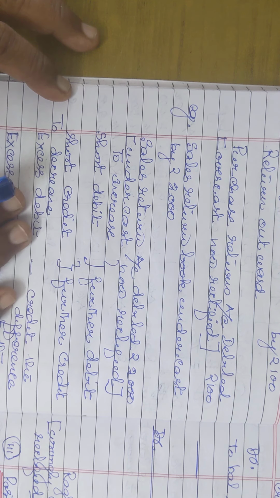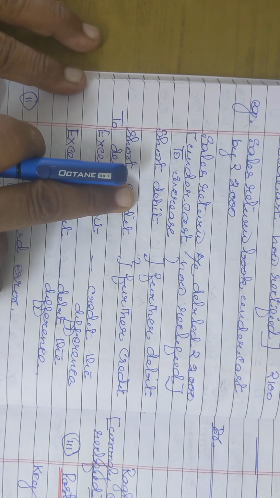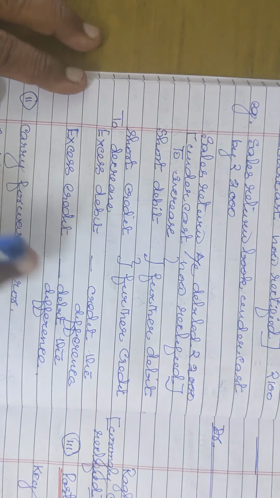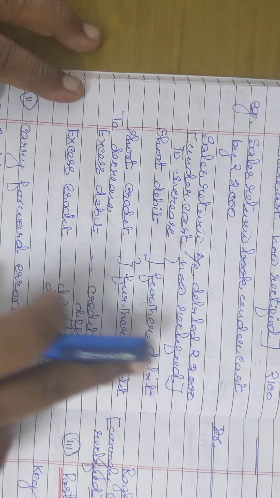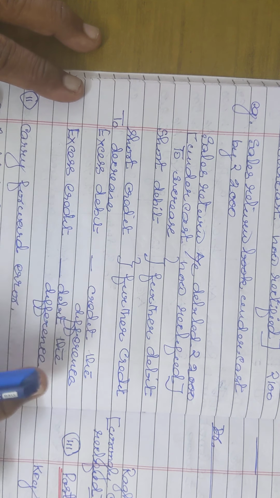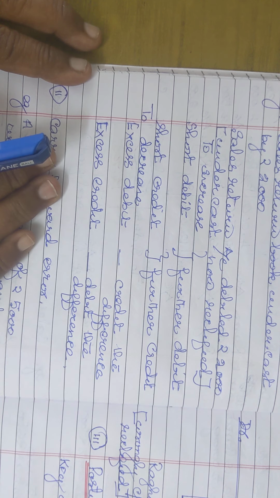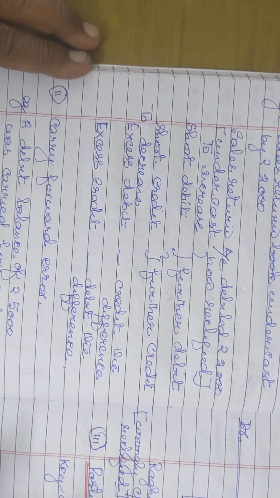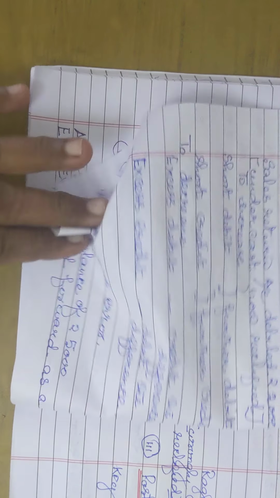Clear? So again I am explaining, if there is a short debit, you want to increase that debit, you put further debit. If you want to increase a short credit, you further credit that account. In order to decrease an excess debit, go to the opposite side with the difference amount. If it is excess credit, go to the opposite side, debit side, with the differential amount. Now let us move on to the next one.